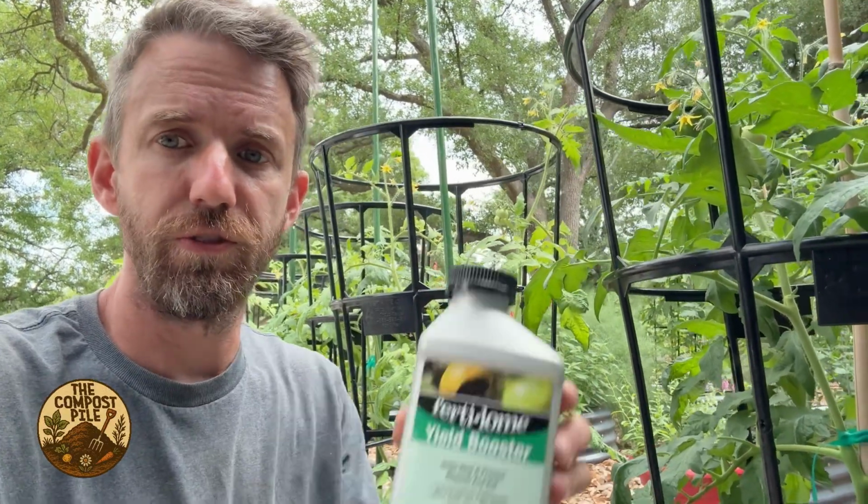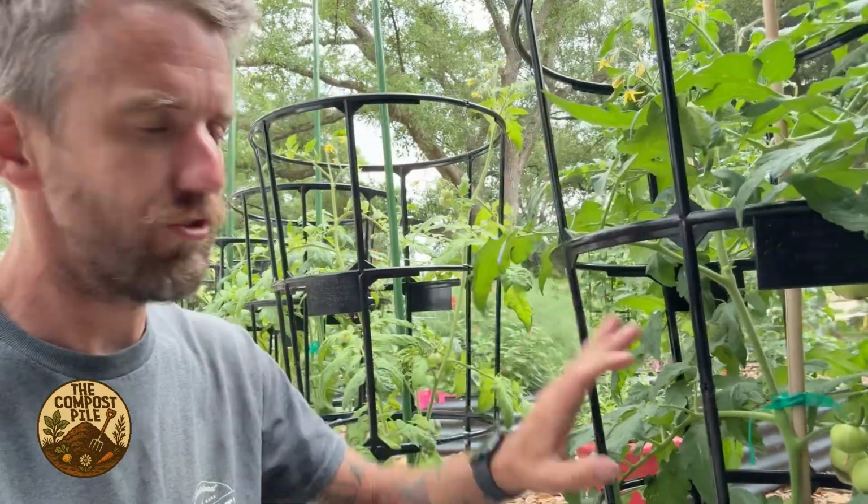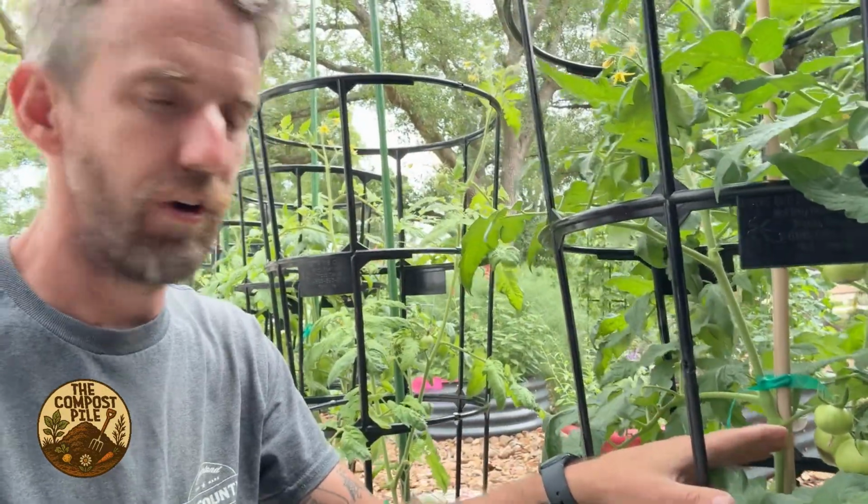So we're going to use this Fertilome Yield Booster, which is essentially a liquid calcium supplement. We're going to mix this up at about a tablespoon to a half gallon or 2 tablespoons to a gallon. And we're going to spray the foliage, even maybe the fruit that are affected by it. We're going to repeat this process every 7 days for at least 3 sprays, maybe 4.